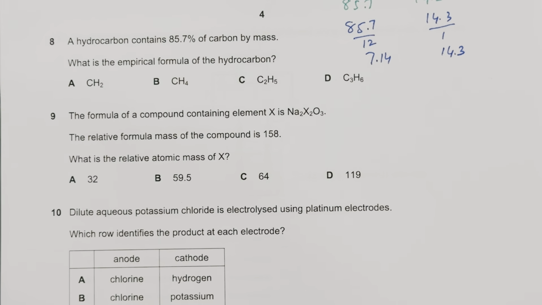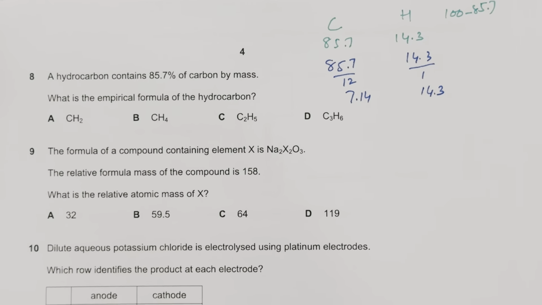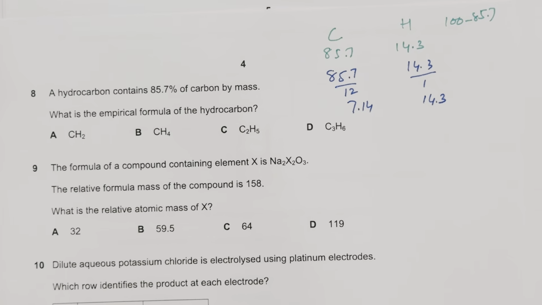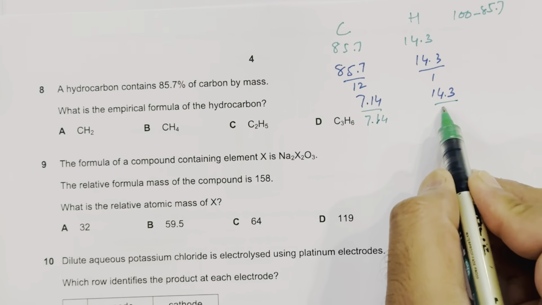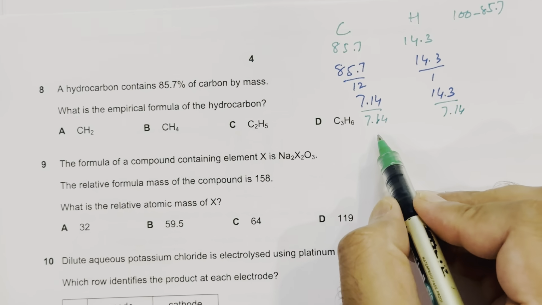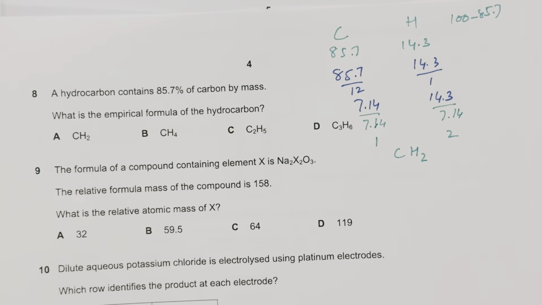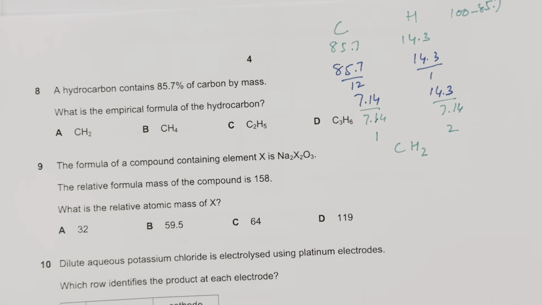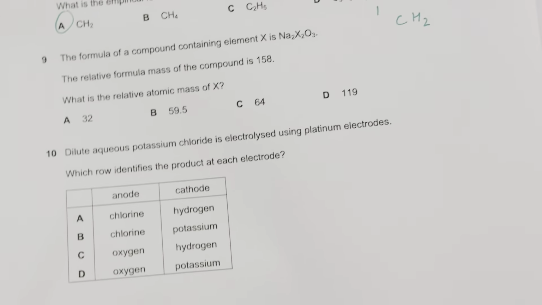Now you need to divide by the minimum value, and the minimum value here is 7.14. 7.14 divided by 7.14 gives 1, and here comes 2. So the empirical formula should be CH2. So option number A is the right option. This is how we have calculated. Moving to question number 9.